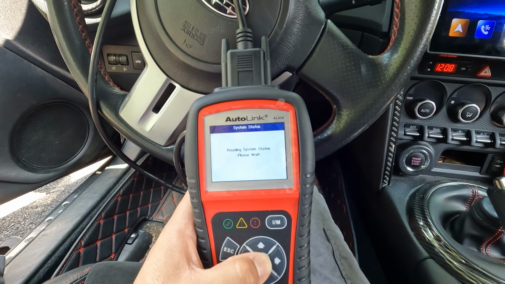If you went into read codes and it threw a code back at you, what you would do is go to erase codes, and it asks, are you sure? You will have the check engine light on the dashboard, but when you click yes, it would ask you to verify and confirm that you want to do that. Obviously I'm not going to do it right now. Once that happens, your dashboard will be cleared of lights. Now that doesn't mean you fixed the problem.